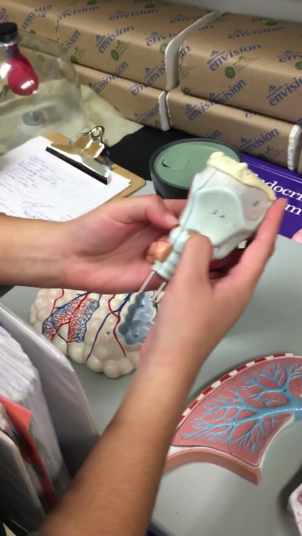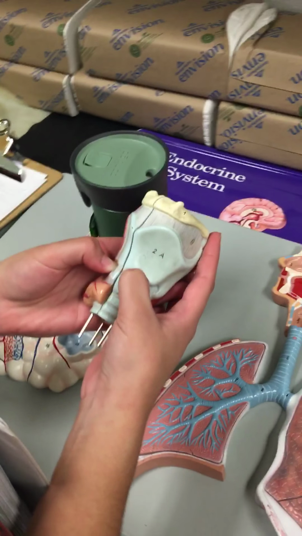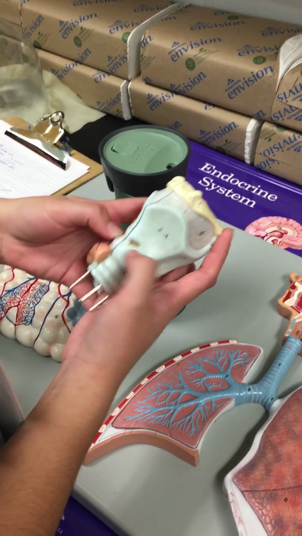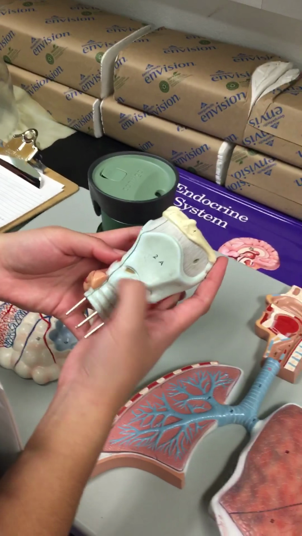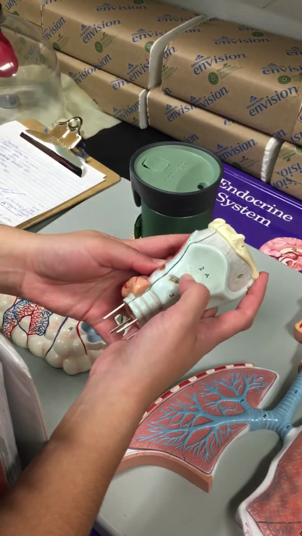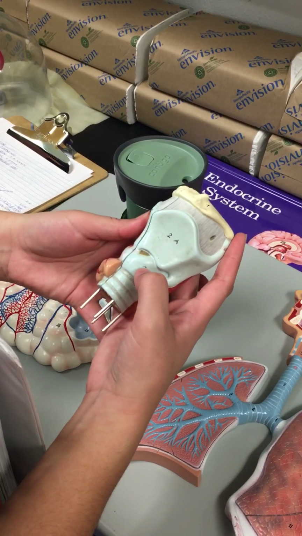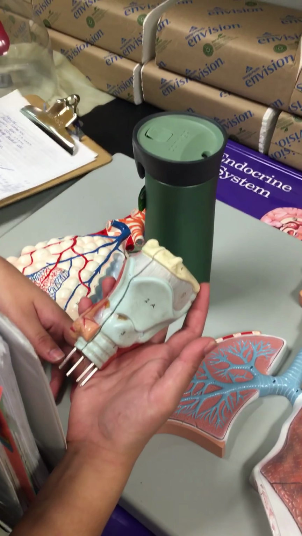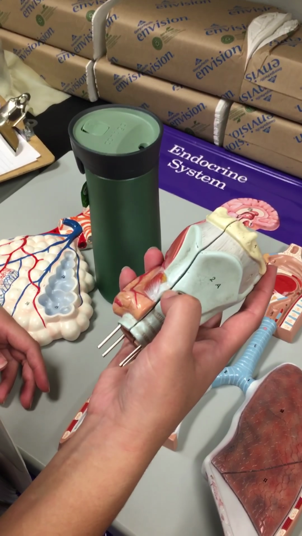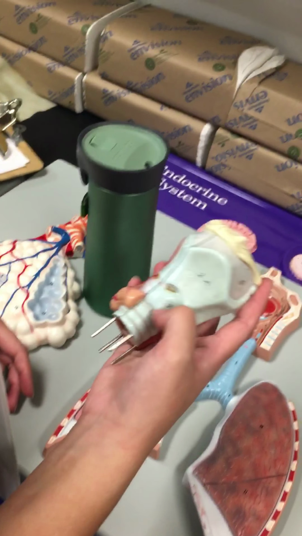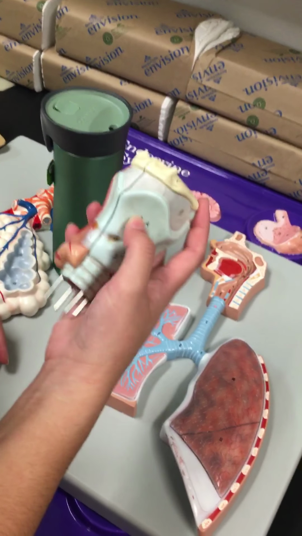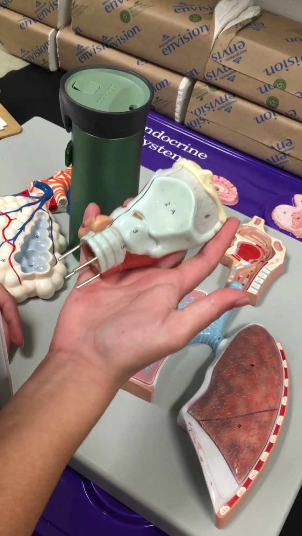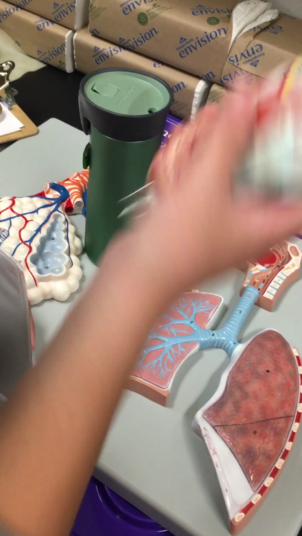Do you see that white line in between the cartilage? That's actually a ligament. Do you know the name of this ligament? It's the two parts of these cartilages. So it's called the cricothyroid ligament. The ligament really just connects those two cartilages, the thyroid and the cricoid. And that's it for the larynx.